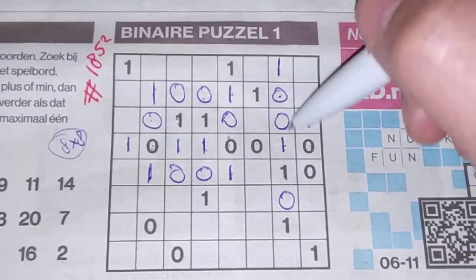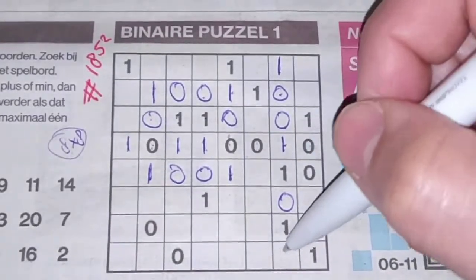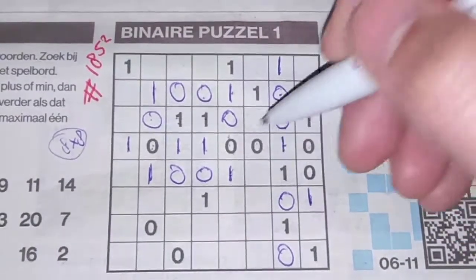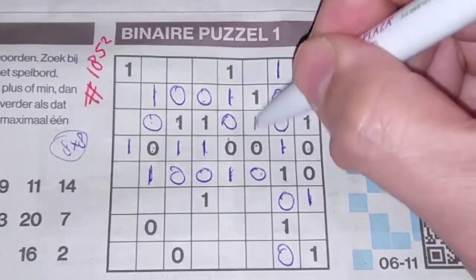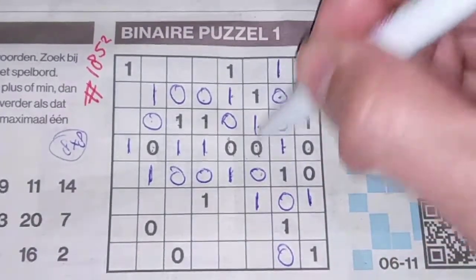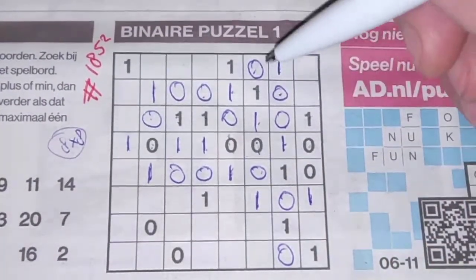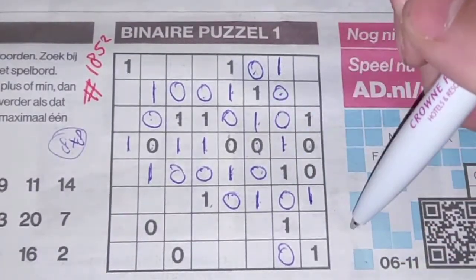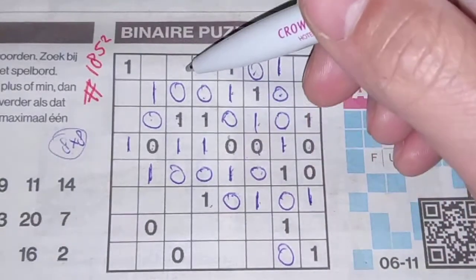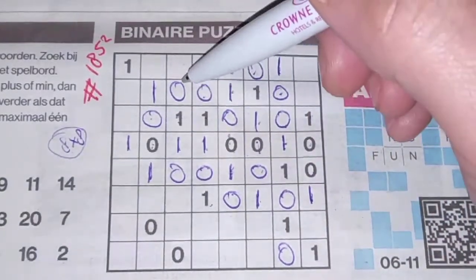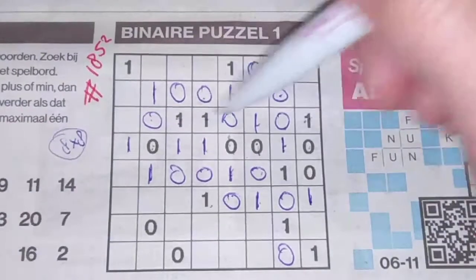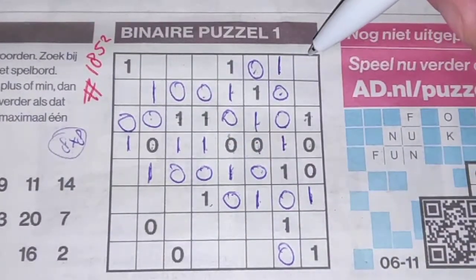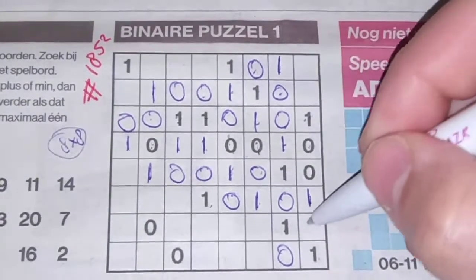We have here 1, 2, 3, 4, 1s. So the rest are 0s. Double 0 here, 1 there, 1. Between two ones comes a 0. Double 1 here, and 0 there, and 0. Alright, 1, 2, 3, 4, 4 1s. So the rest are 0s. Between two ones comes a 0.